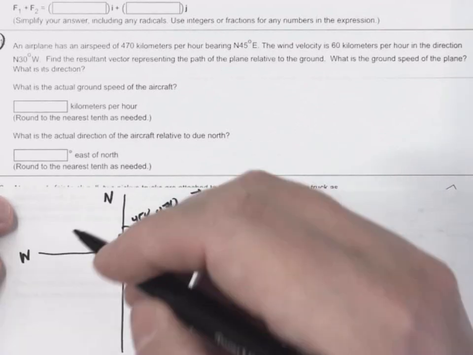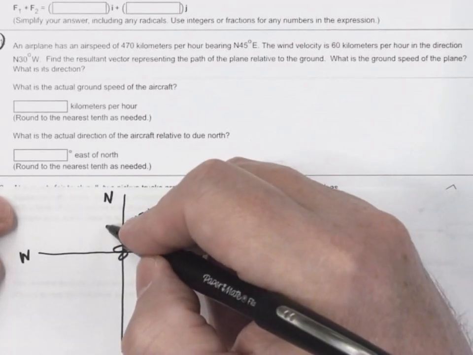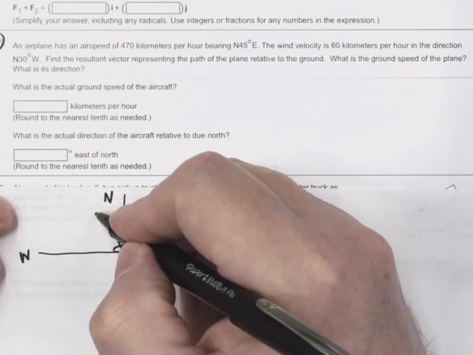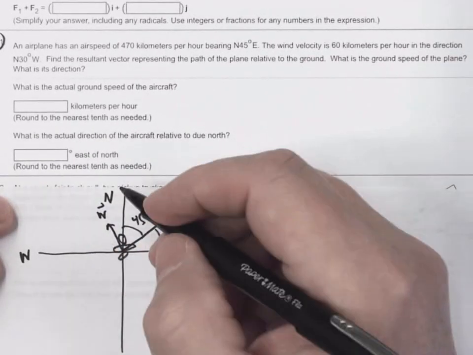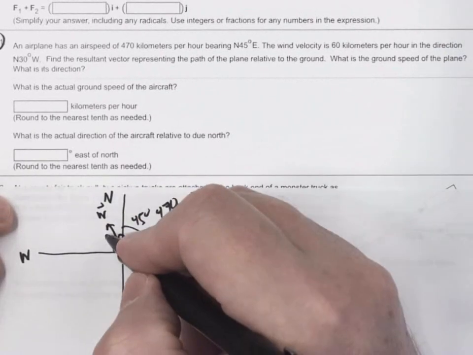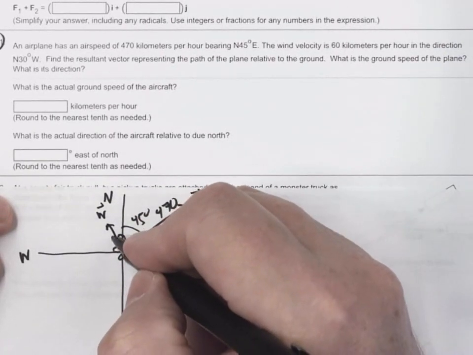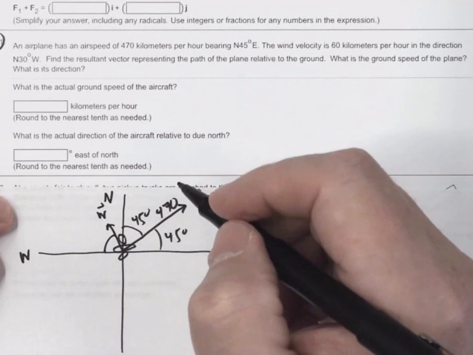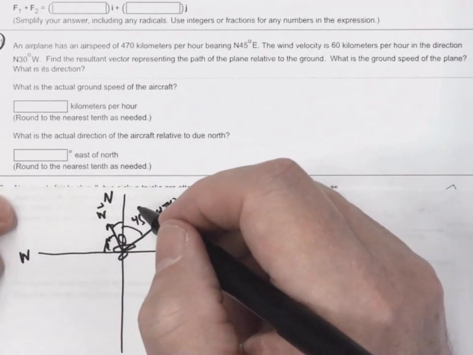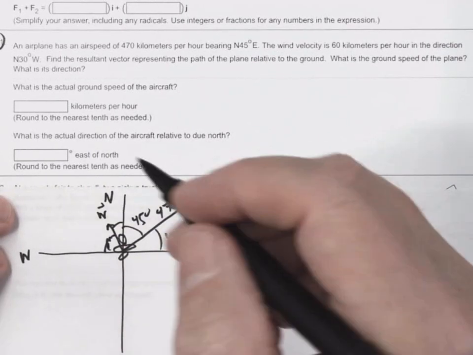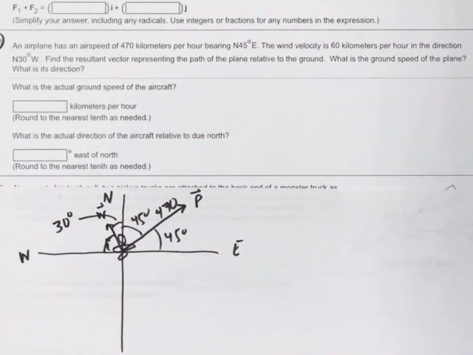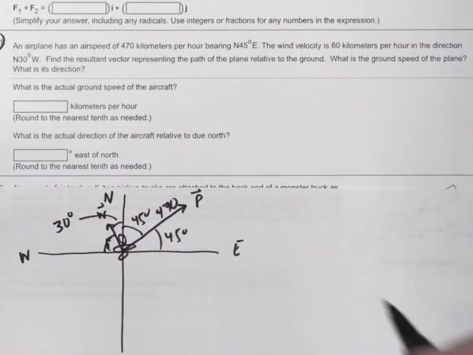but it is like 60 kilometers per hour. So you can imagine if I would draw it maybe like this. So this is like the wind, and the magnitude is 60. Let me draw in the angle. Oops, it's this angle. North 30 degrees west. That angle's 30 degrees. So hopefully you can see, let me write this down.